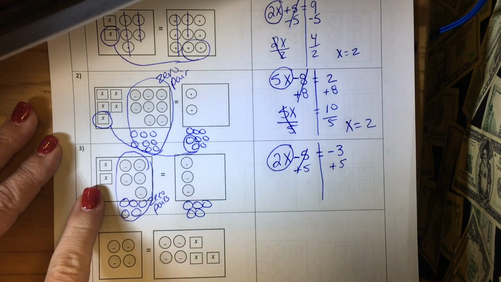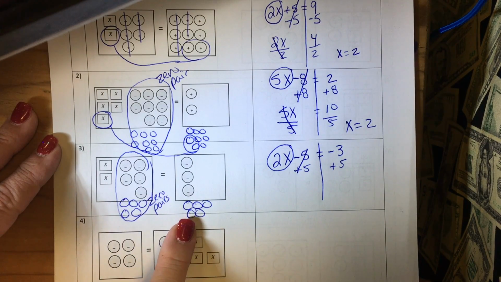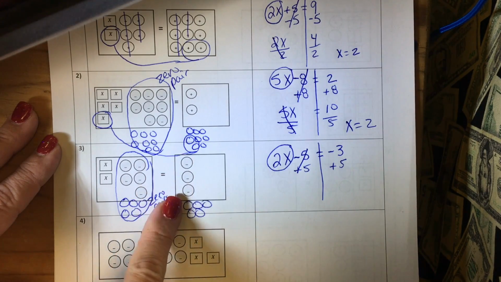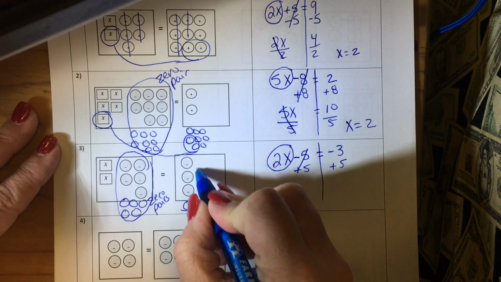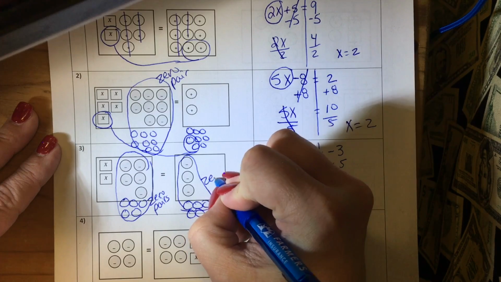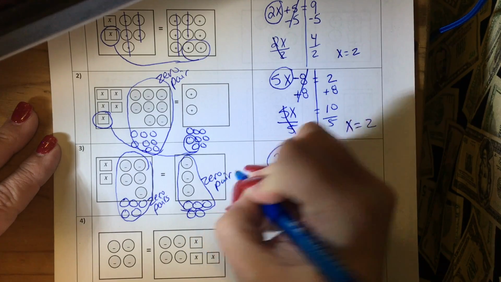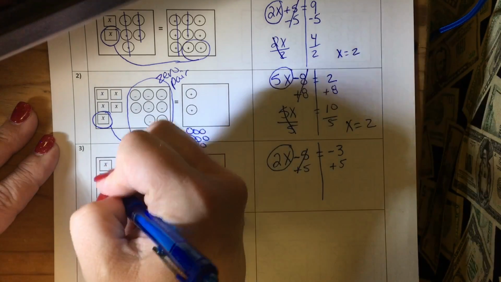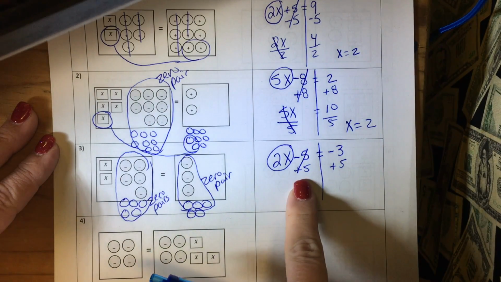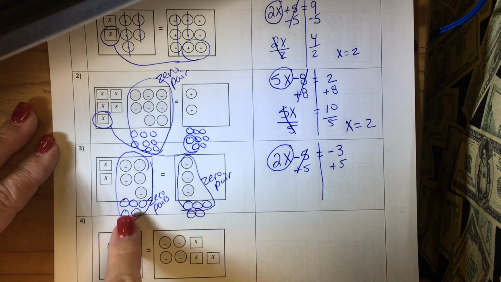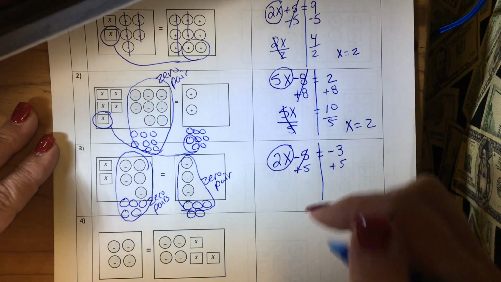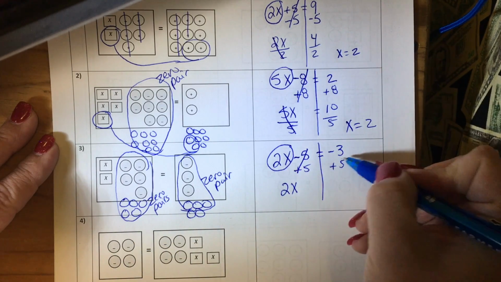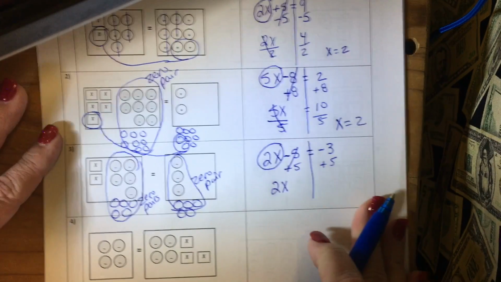All right, so then I have 2x, and then I have some negatives and some positives. So I'm going to make some more 0 pairs. So these 3 negative and these 3 positive, they're going to 0 out. They're going to make a 0 pair. So I'm left with 2x, then I have these 2 positives still here. All right, so I've added 5 to both sides. That made 0. So I have 2x and a negative 3 and a positive 5.